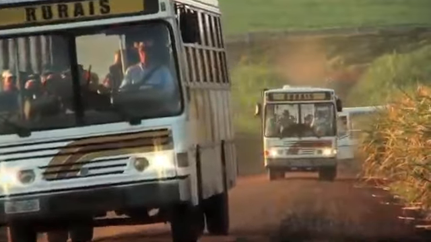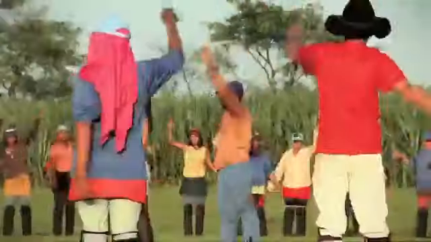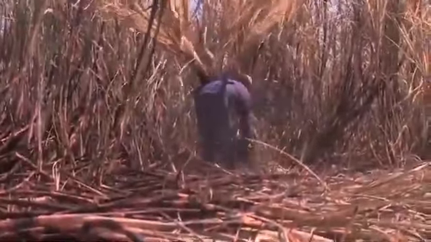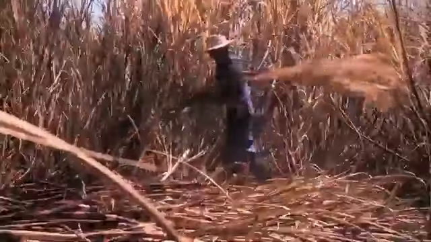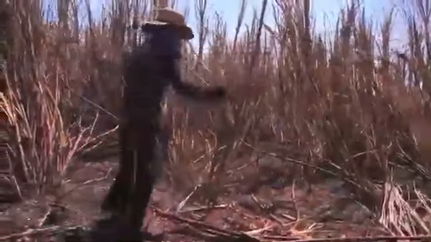Manual harvesting is carried out by agricultural field workers. Stretching exercises are a common warm-up practice before work begins. The straw is burned before manual cutting under strict environmental regulations. The burn drives away snakes and other potentially poisonous animals and makes it easier for workers to get to and cut the cane, now without its dense foliage.